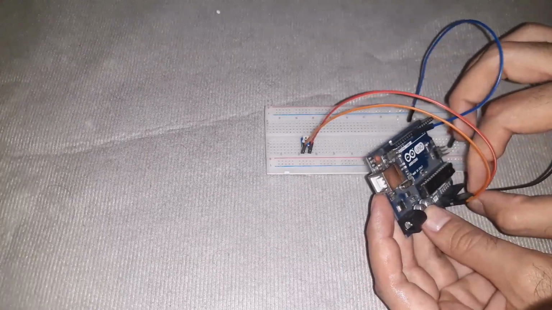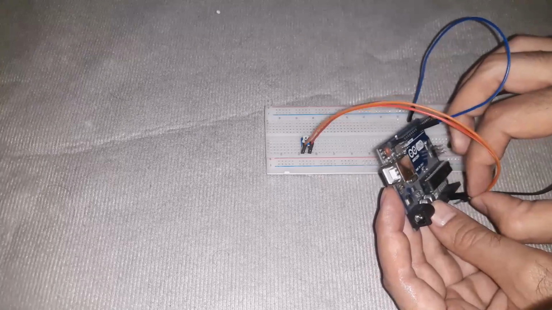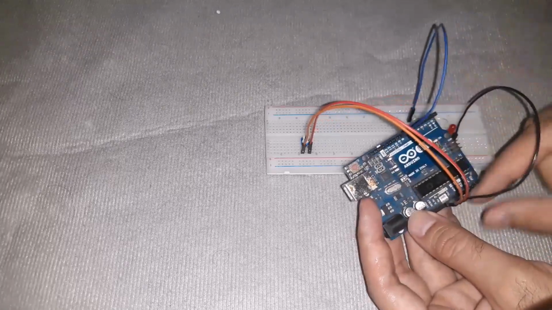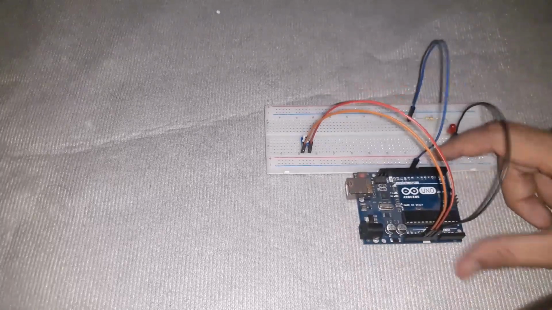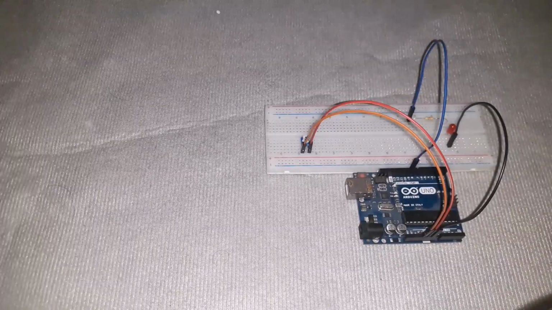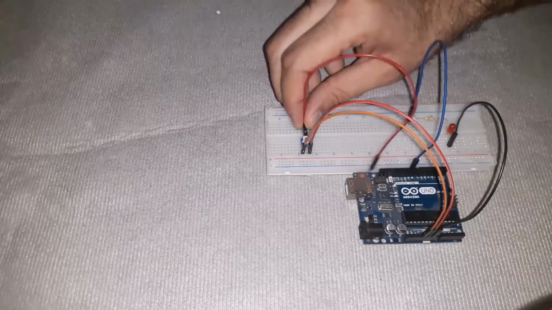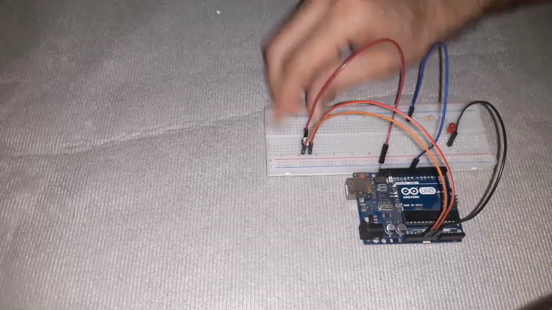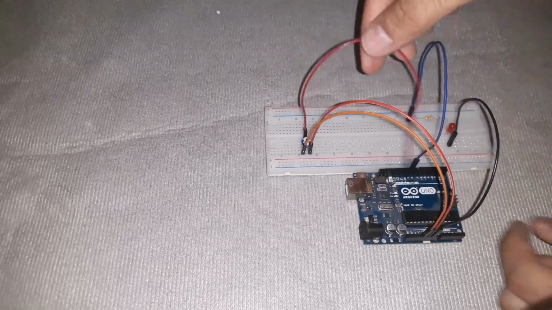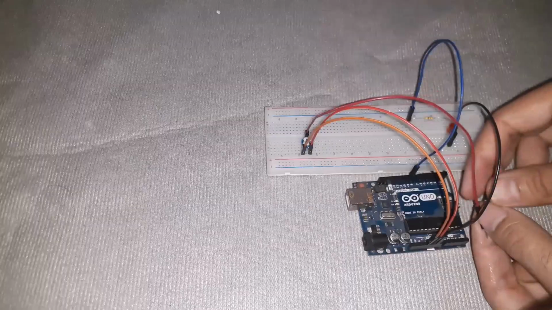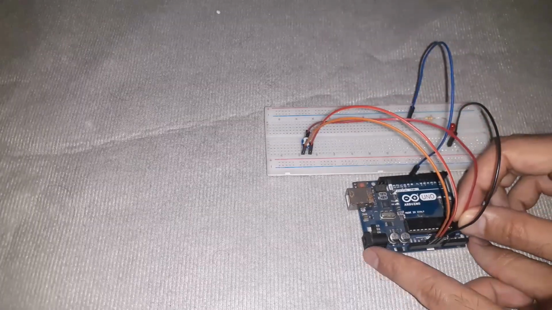Just be very careful to connect them properly, because they are small and very near to each other. And the middle leg goes to the A0 of our Arduino board.